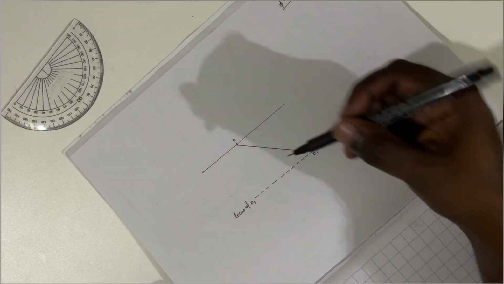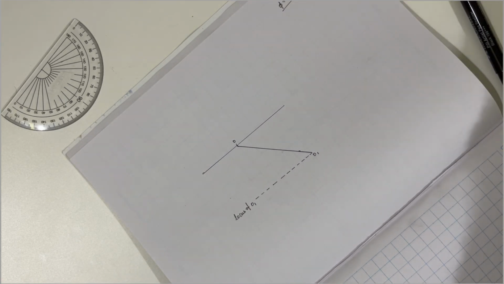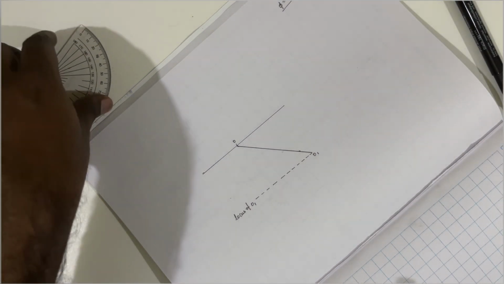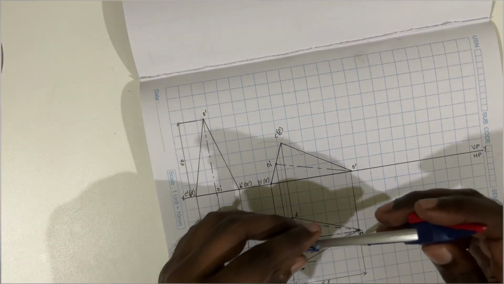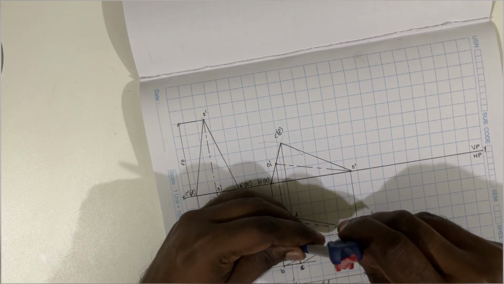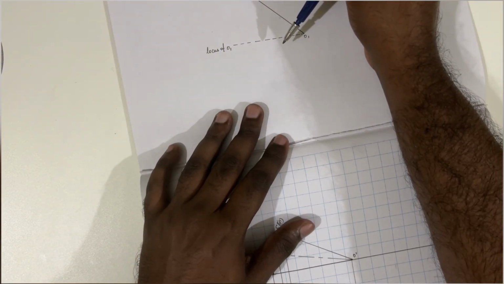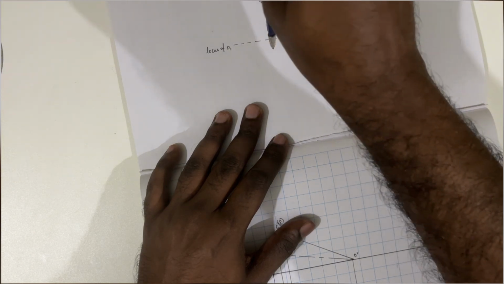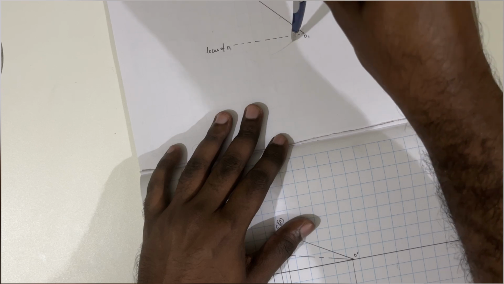So now I'll be measuring OO1 from the second position, which is equal to 57 mm, and I'll be transferring that here. So how is that done? So here you can just take a measurement, that is from O to O1, measure this, and then keeping your compass at O, just sweep an arc like this. So this is the locus.